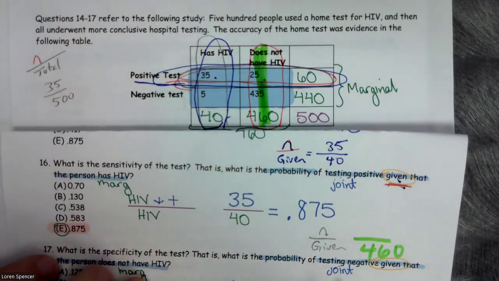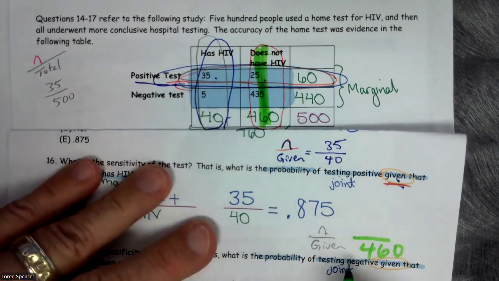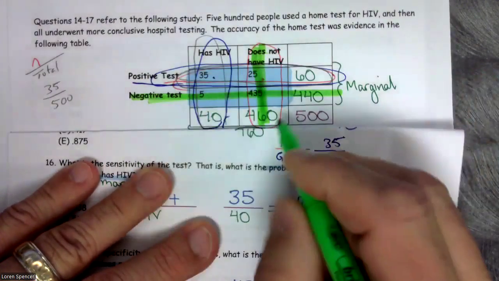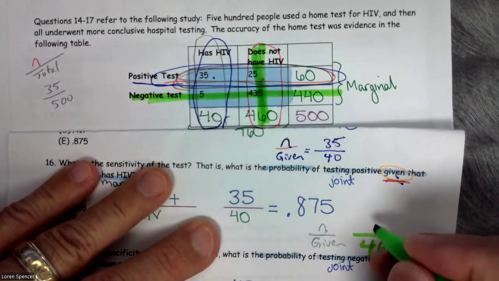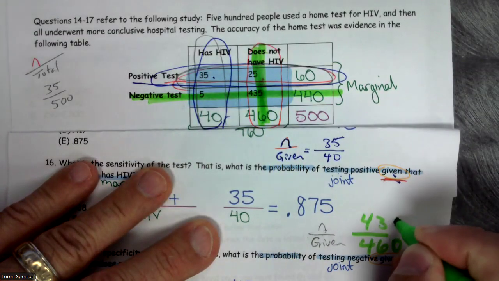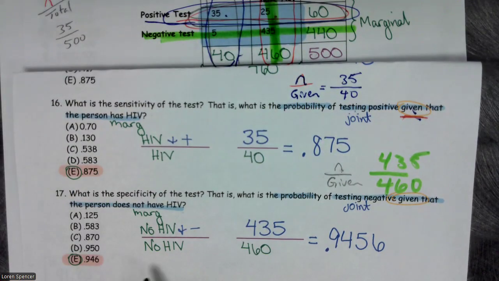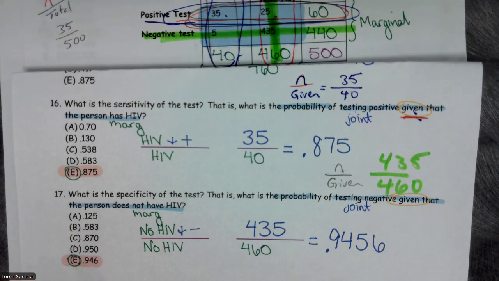All right. And testing negative. So we're looking at testing negative, and where the streets cross, they cross at 435. So we have 435 over 460. So that gives us 0.946 is our best answer. Answer choice E. All right, continuing on.